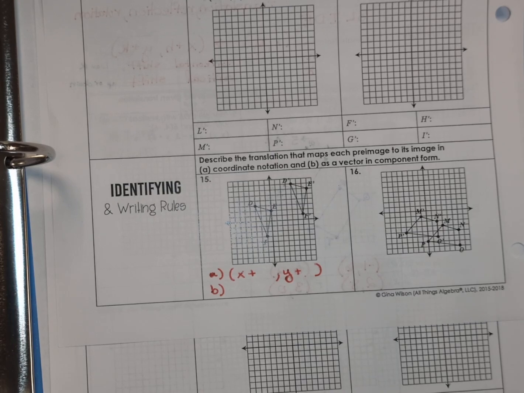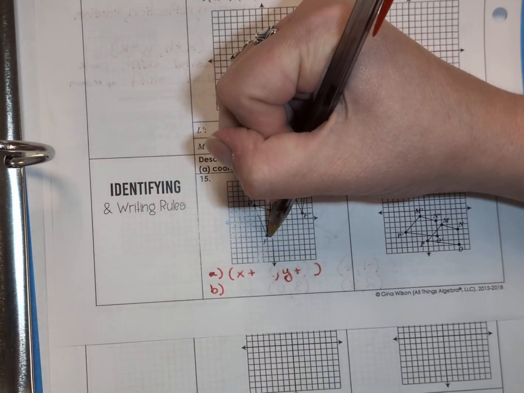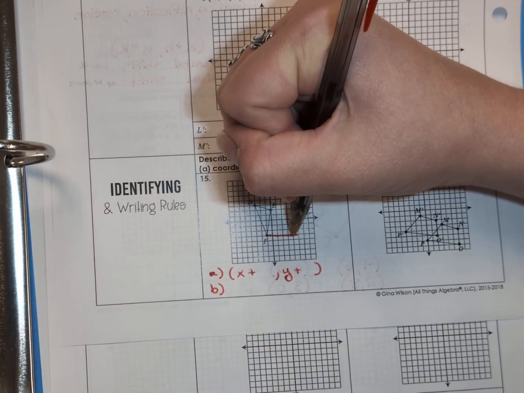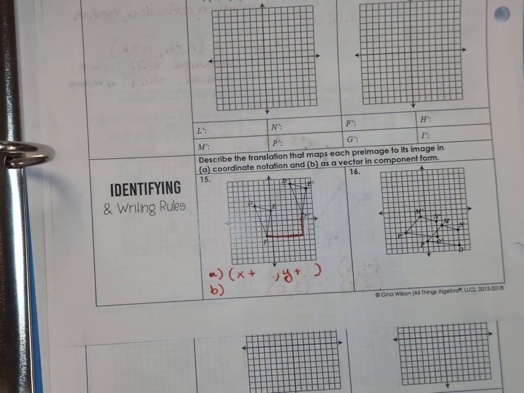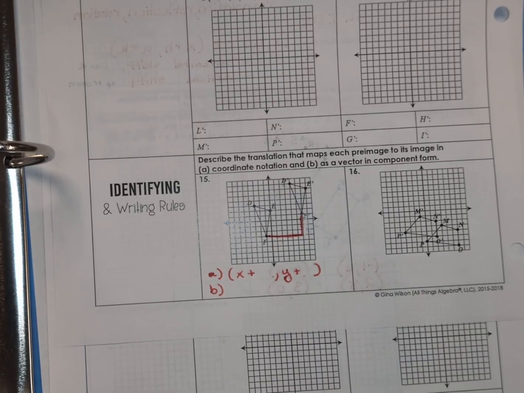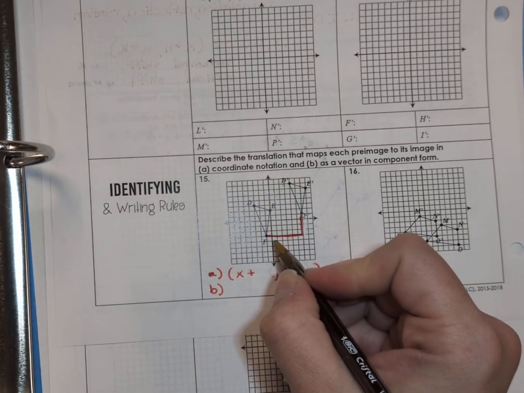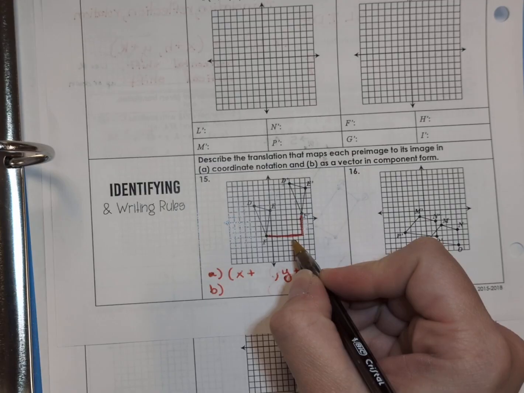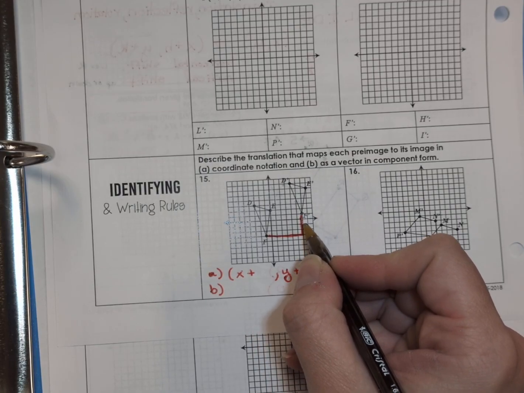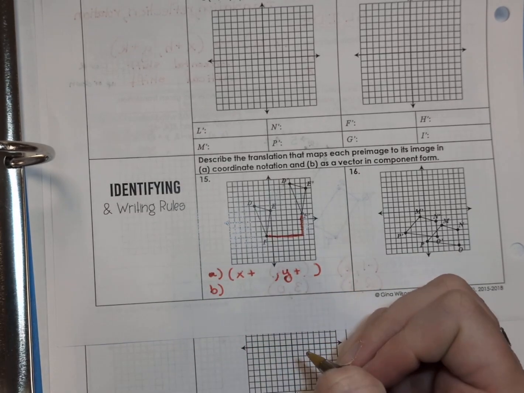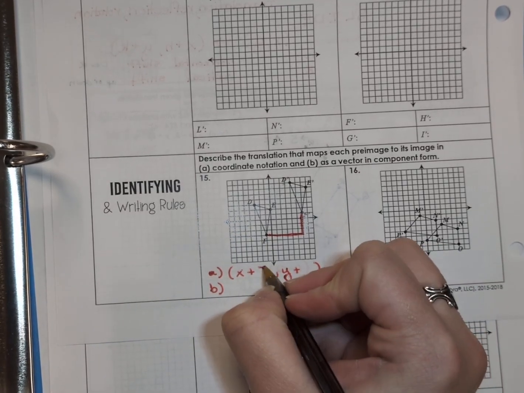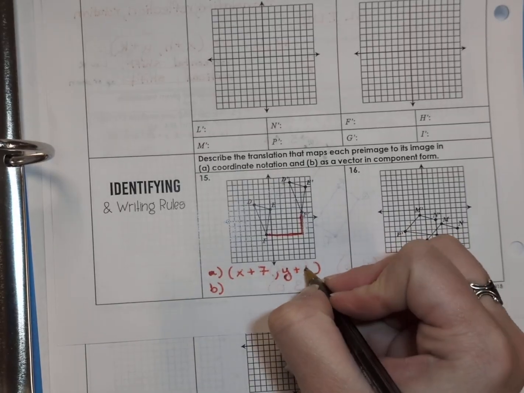So this is where I just pick 1 point and count. Because if you do it for 1 point, it should be the exact same for the rest. So you just need to count 1. So I'm going to do F because why not? And you can draw little lines if it helps you to keep track of how you're counting. Wait, we have to do 16. Yeah, that one's easy. You can do it. So it's up 4 over 7. So what would I write? So x plus 7. Okay. And then it would be y plus 4. Y plus 4. Good.